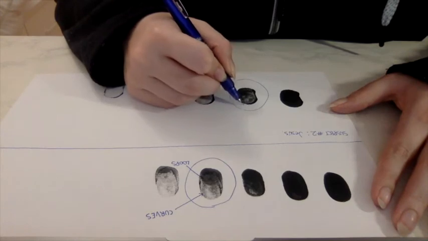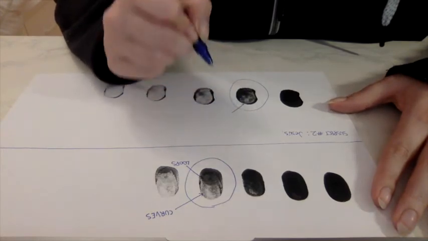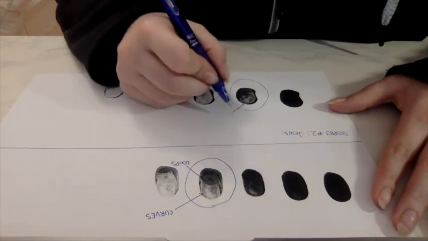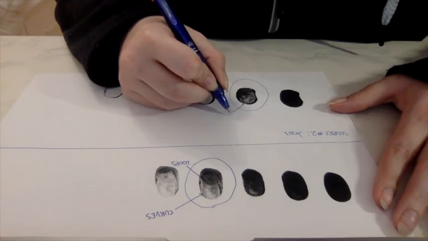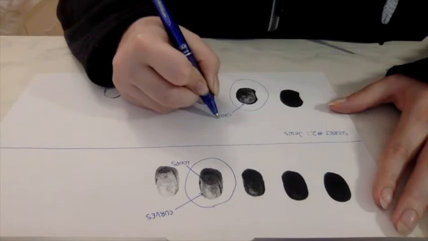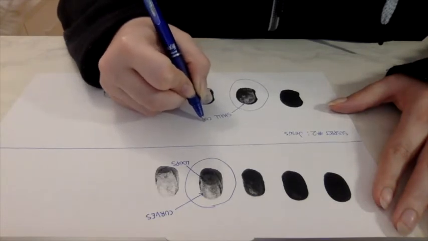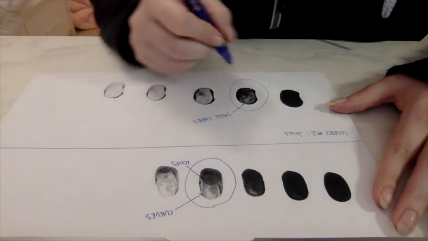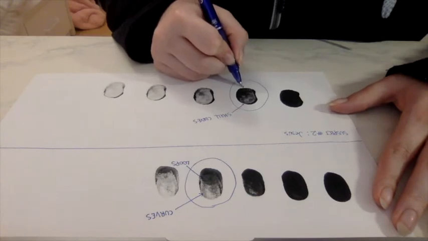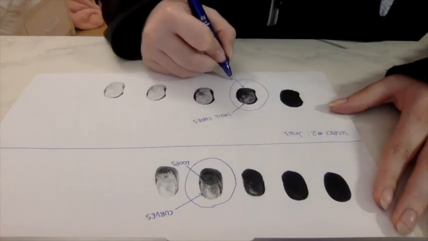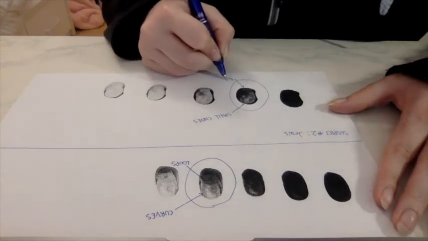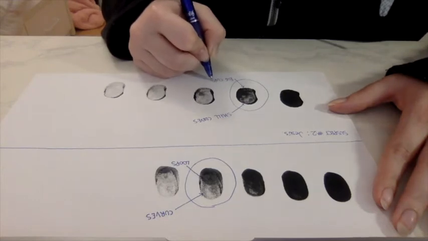I see some lines here that are not very curved. So they are pretty straight lines. We'll call them small curves. And here we can see some deeper curves. So big curves.